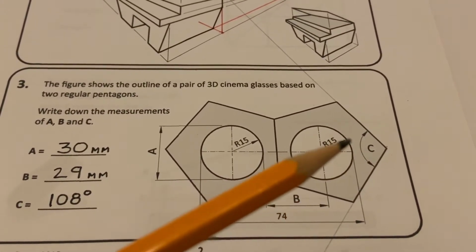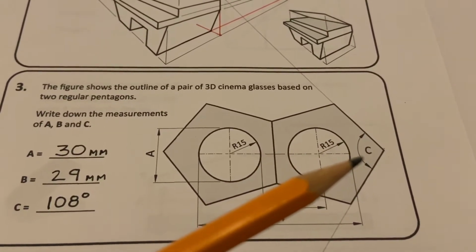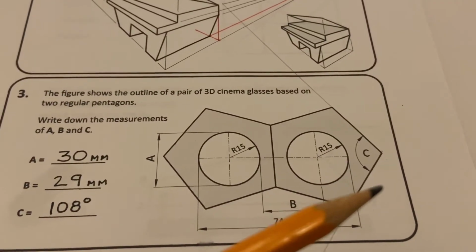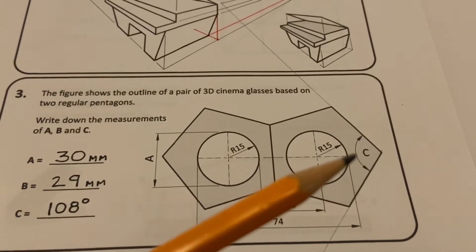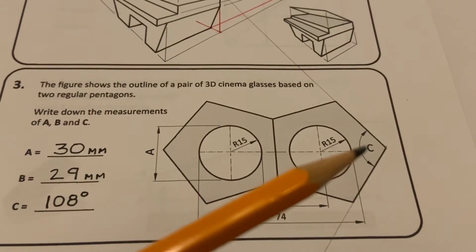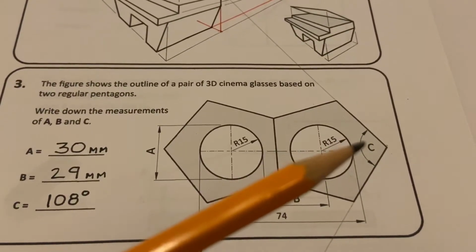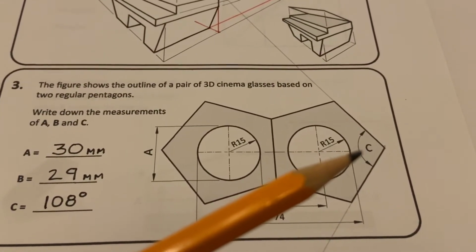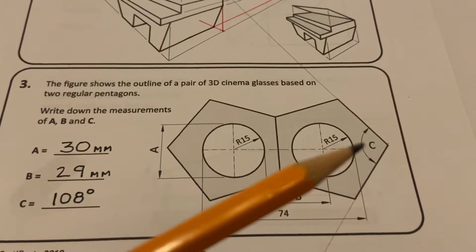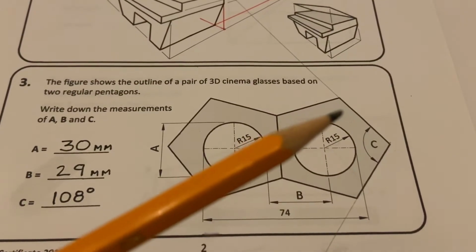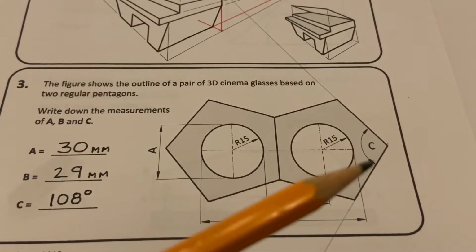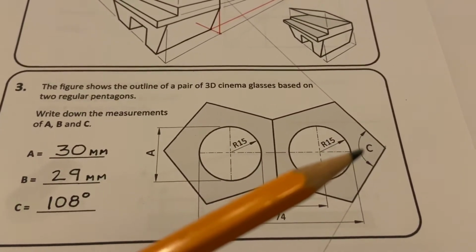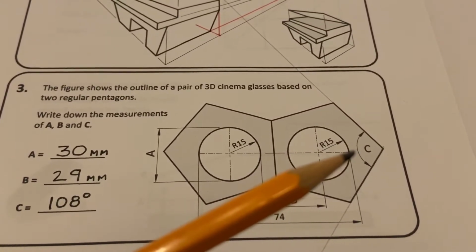So how can we calculate that mathematically? Well, if you take the setup angle of 72 degrees away from 180, you are left with 108 degrees. So that's another way of solving it mathematically. So 72 degrees, the setup angle that we use for a pentagon, minus that from 180, leaves us with 108 degrees. And that is also another way of calculating angle C.